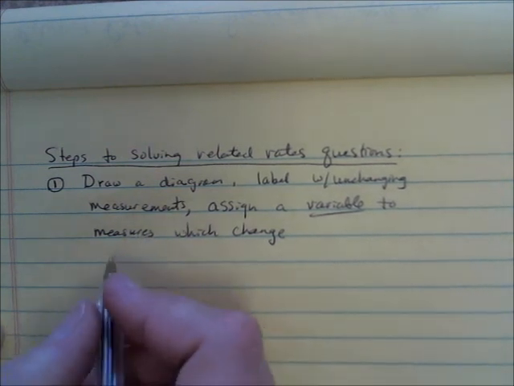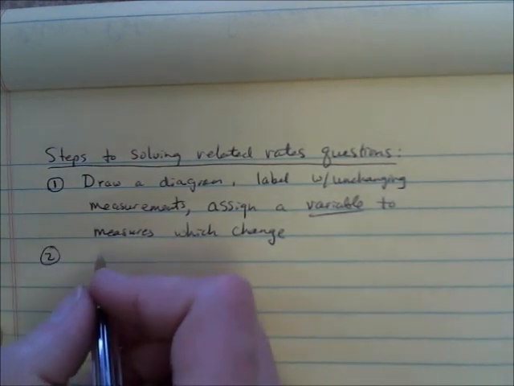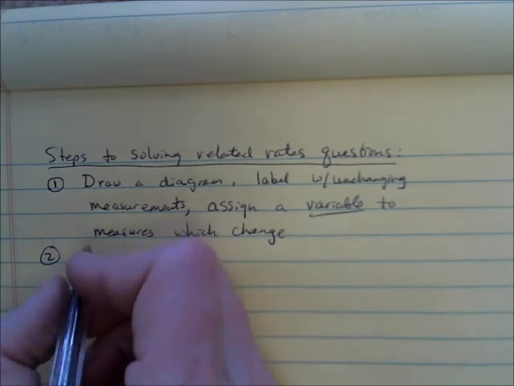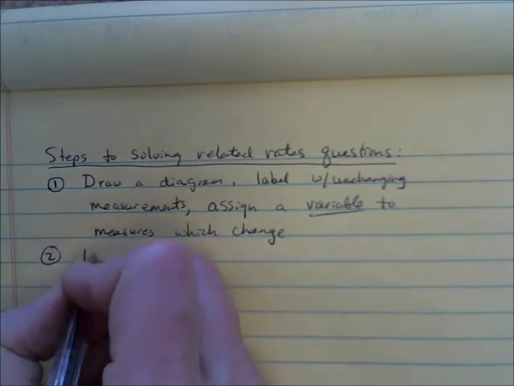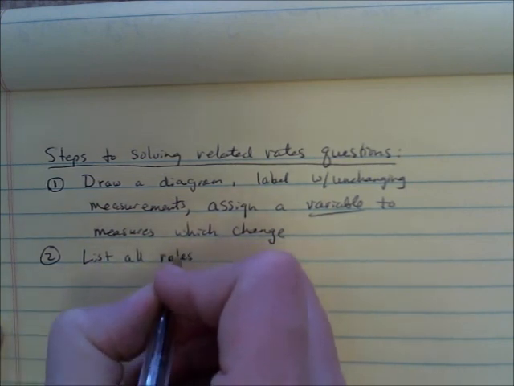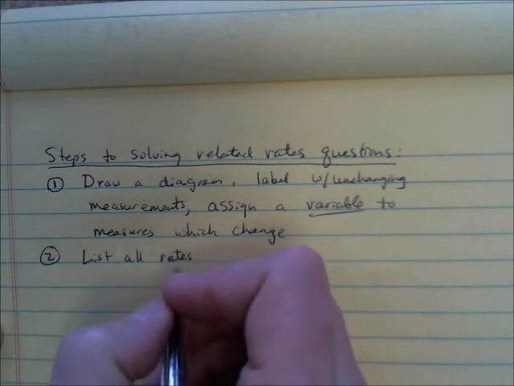Okay, the second step, after you've got a pretty picture drawn, is to list all the rates that you're given. Usually there's just one, but maybe you'll be given 2 rates.